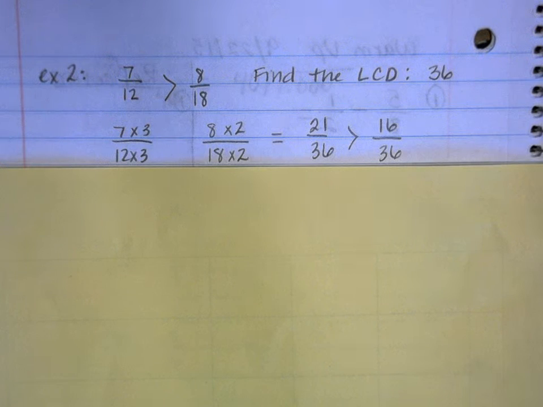Question? 36? Well, I knew that 12 and 18 both went into 36. No, I meant like how you got the 3. 12 goes into 36 3 times. Okay? So I had to multiply 12 by 3 to get to 36, which means I have to multiply 7 by 3. Just like when we were adding and subtracting, remember that? We had to find the common denominator. It's the same thing, but now we're just comparing them. We're not adding and subtracting.